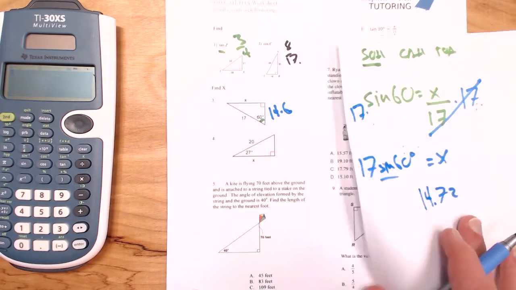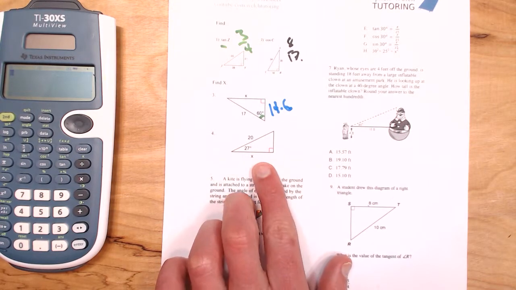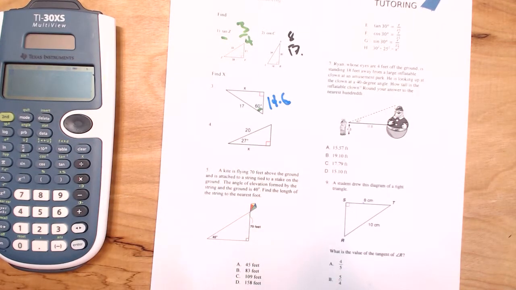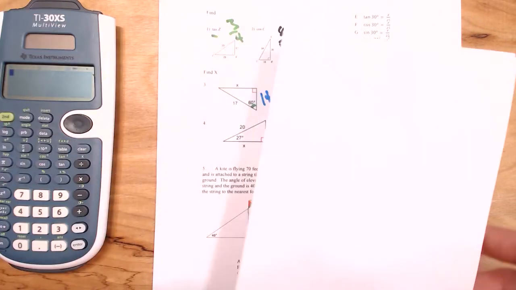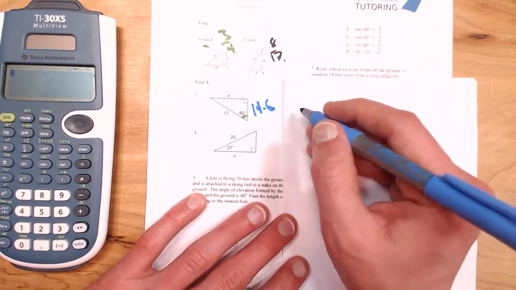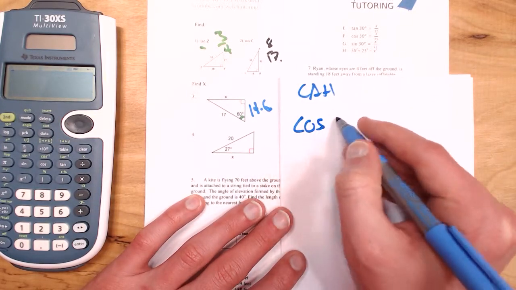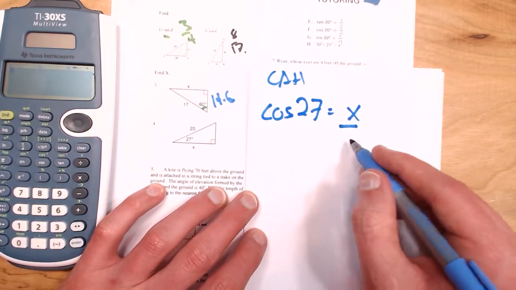Okay, so number 4, same kind of problem. We have a right triangle, and first I want to figure out which trigonometric ratio I should use: sine, cosine, or tangent? So I see my angle here, and which two sides do I have? I see that I have the hypotenuse, and I have the adjacent, it's x. So I'll write down, hypotenuse and adjacent is cosine, because it's CAH TOA, so that's adjacent and hypotenuse. So I'll write down the cosine of 27 is equal to adjacent over hypotenuse.